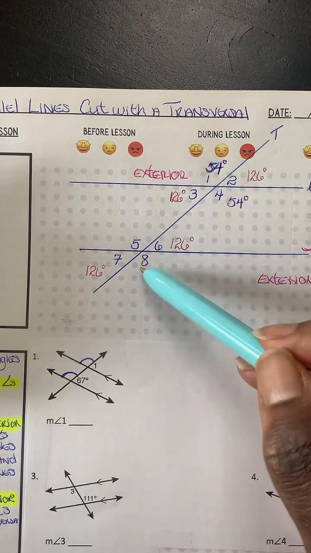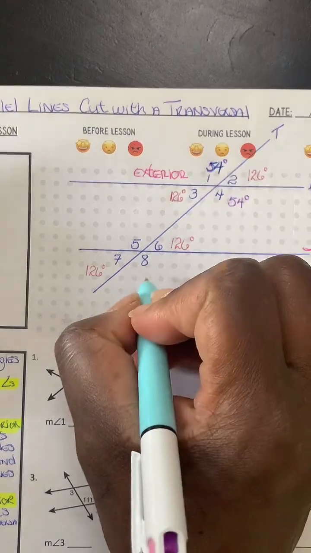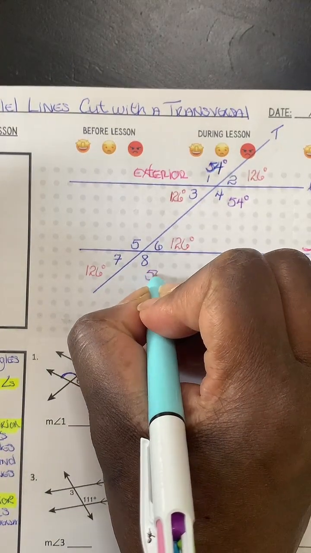Now, 1 and 8. What type of angles are these?